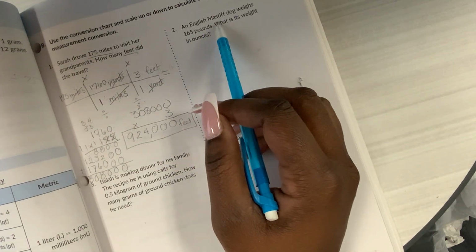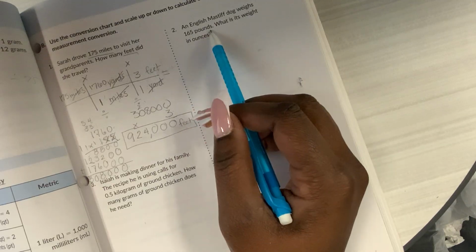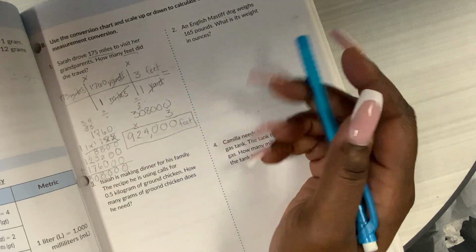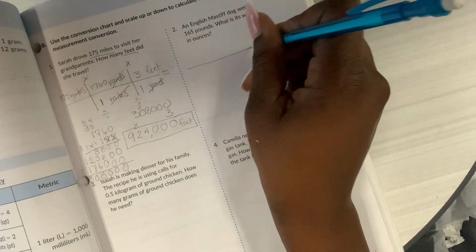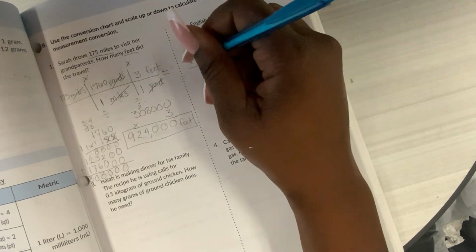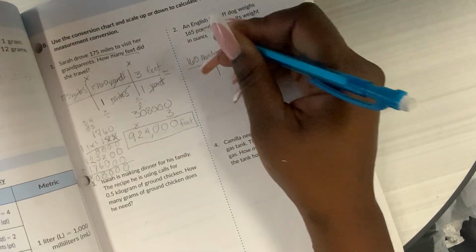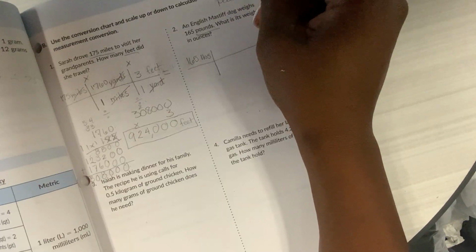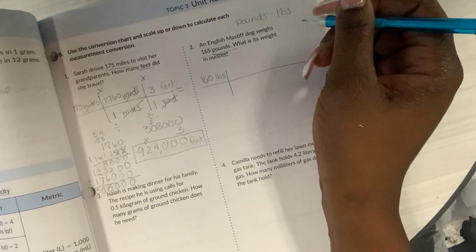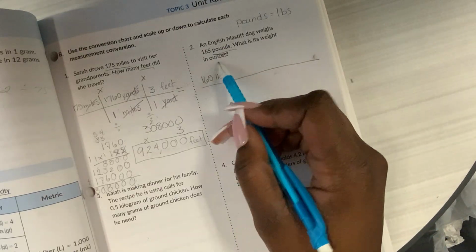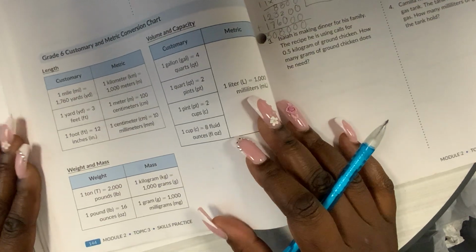An English Mastiff dog weighs 165 pounds. What is its weight in ounces? So I'm going to help you set it up, but I believe that you can do it. So we're starting with 165 pounds. LBS is pounds. If you don't know, that is the same thing. That's the initial for pounds. And we need to get from pounds to ounces. So therefore, I'm going to come over here. I'm going to see, do I have pounds to ounces? And I do. I have 1 pound is 16 ounces.